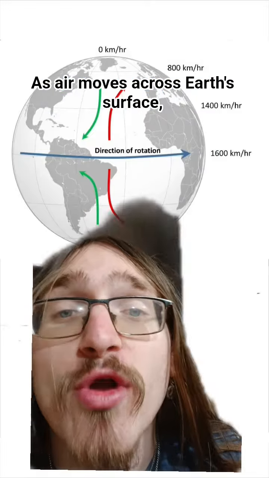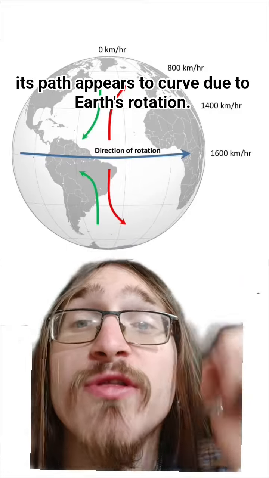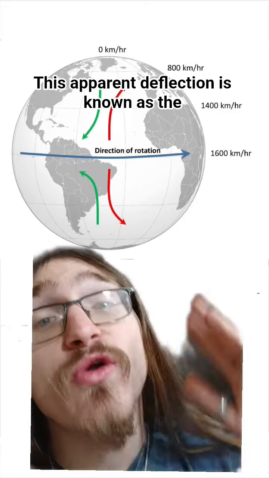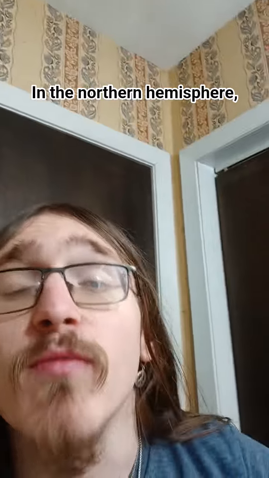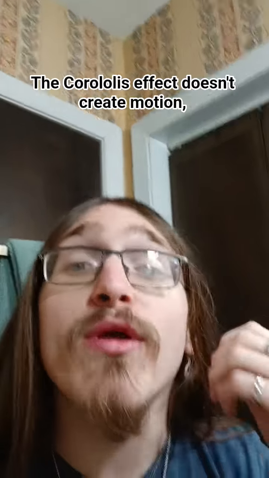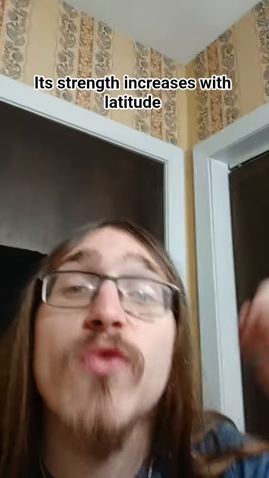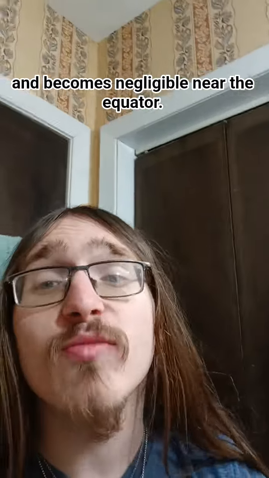As air moves across Earth's surface, its path appears to curve due to Earth's rotation. This apparent deflection is known as the Coriolis effect. In the northern hemisphere, moving air is deflected to the right. In the southern hemisphere, it's deflected to the left. The Coriolis effect doesn't create motion, it just modifies motion that already exists. Its strength increases with latitude and becomes negligible near the equator.